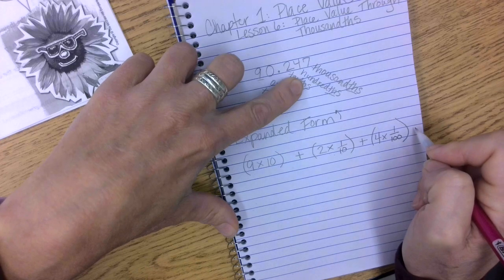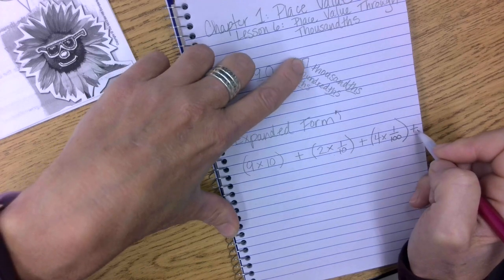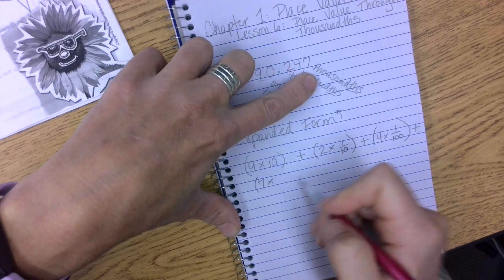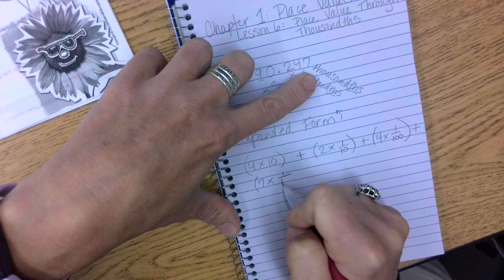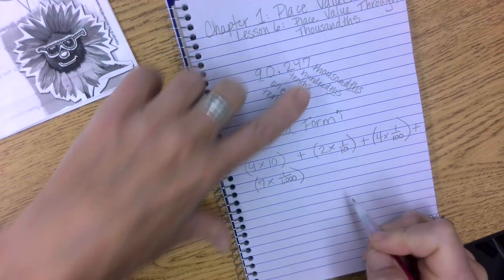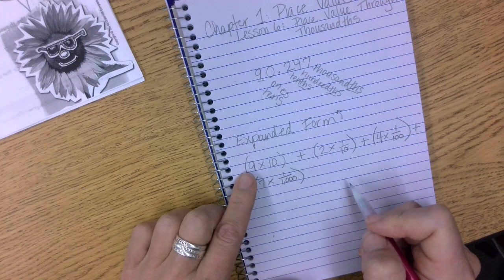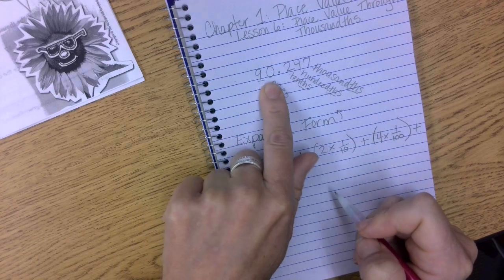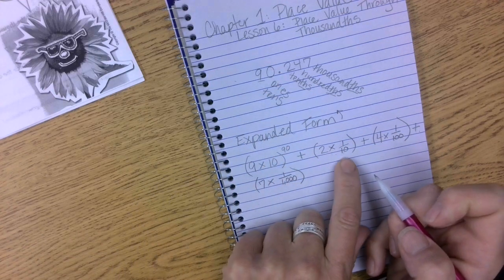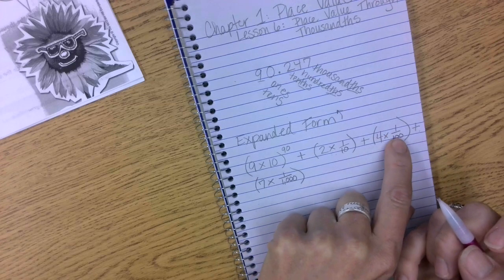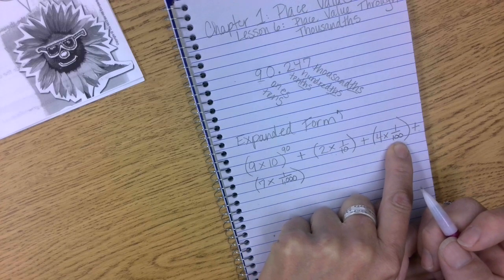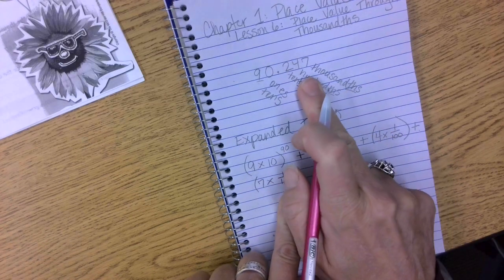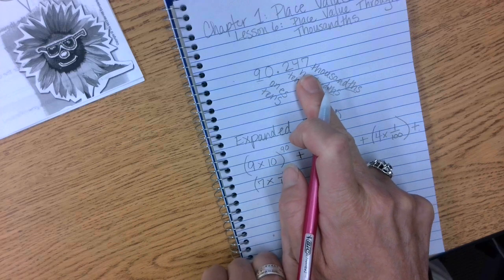4 times 1 over 100, plus, then we have over here a 7 times the thousandth spot, so it's going to be 7 times 1 over 1,000. Okay, so now if you look at this one, 9 times 10 is 90, which you can see, the 90 right there, right? Then you have 2 times 1/10, 4 times 1/100th, and 7 times 1/1,000th. So adding those three up, you get 247 thousandths.